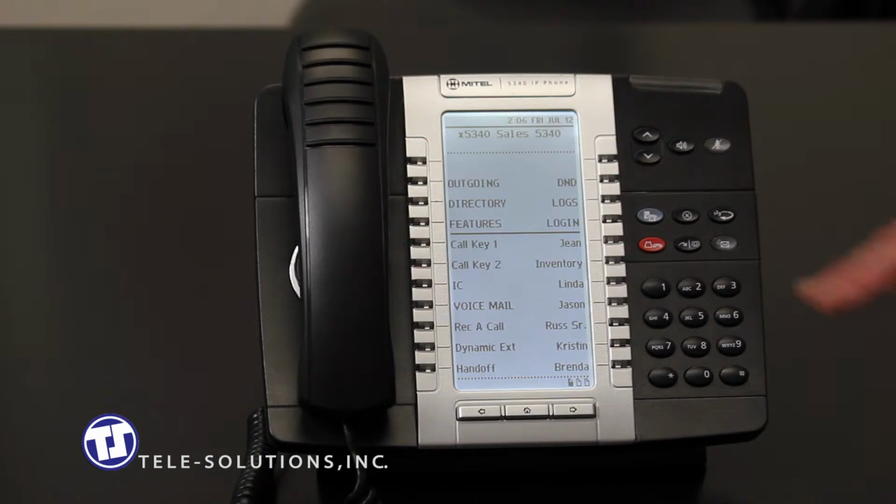The speaker key, located here, as we discussed earlier, will activate and deactivate your speaker. The mute key, located next to the speaker key here, will deactivate the microphones on your telephone. This key will illuminate, and the screen will read "Microphone mute on" when it is in use. You will still be able to hear your caller, but they will not be able to hear you. To deactivate the mute function, simply press the mute key again.